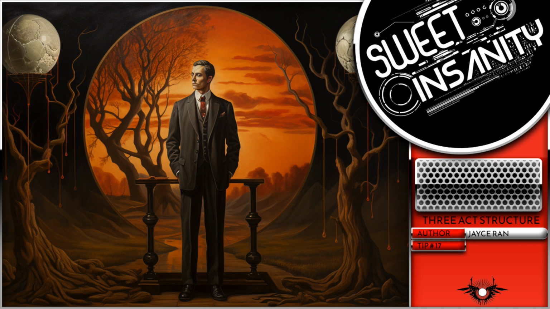Introduce the main characters, setting, and tone of the story. Give your audience a sense of the ordinary world in which your protagonist exists. Inciting incident: a crucial event that disrupts the ordinary world and propels the protagonist into the story. This is the catalyst that sets everything in motion.